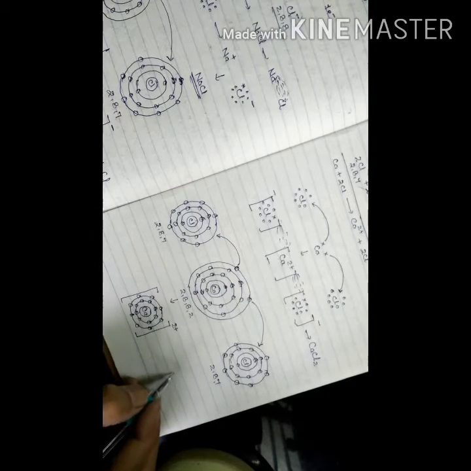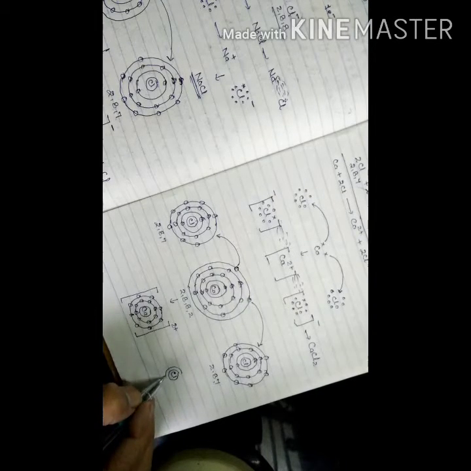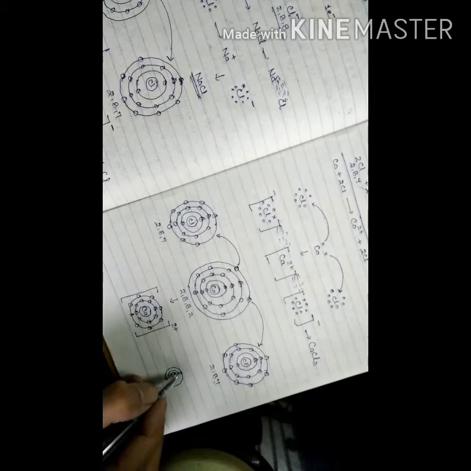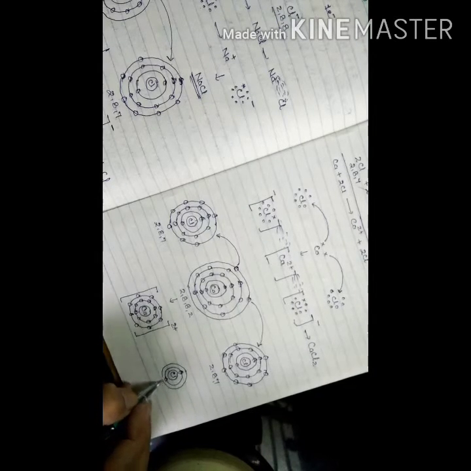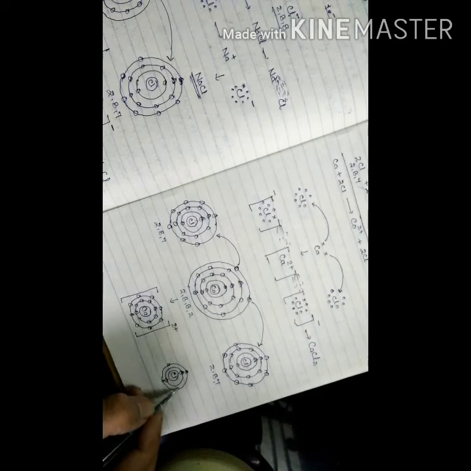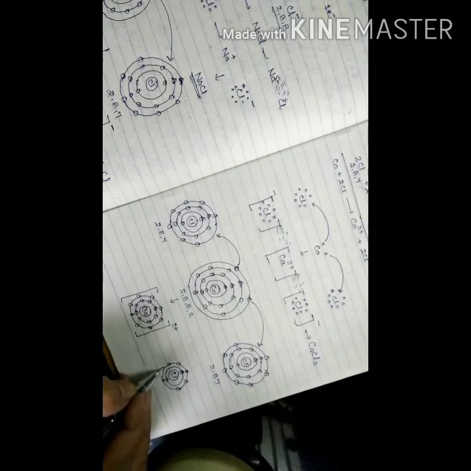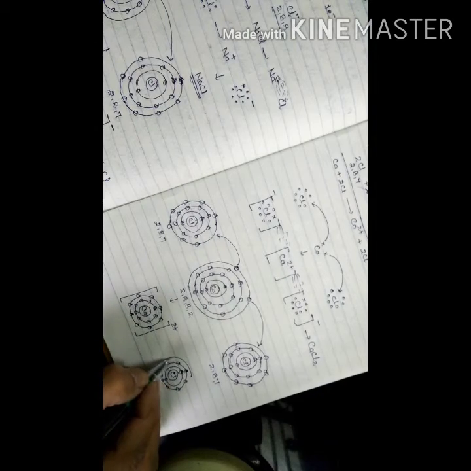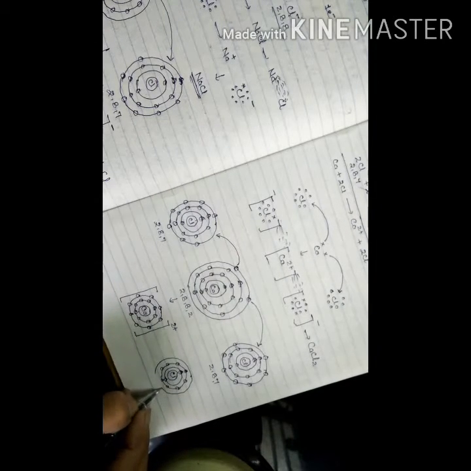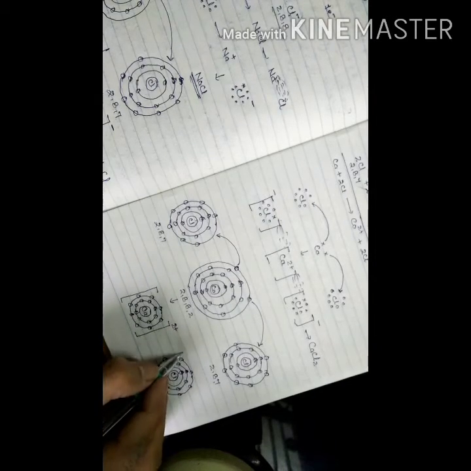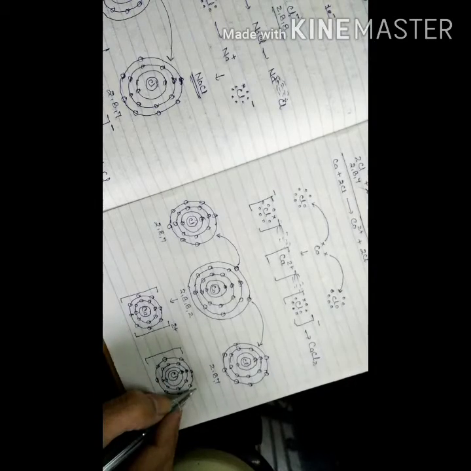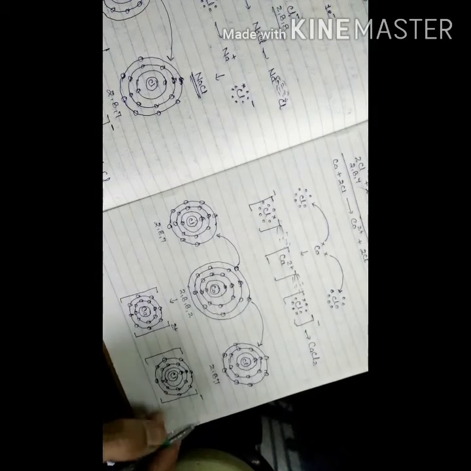This will acquire 2 positive charge, and on the other hand each chlorine will acquire 1 negative charge after accepting 1 electron from the calcium. Since it accepts 1 electron, this will have 1 negative charge.